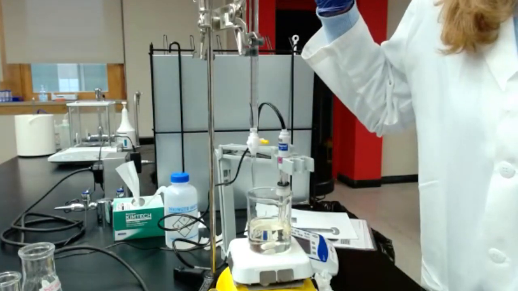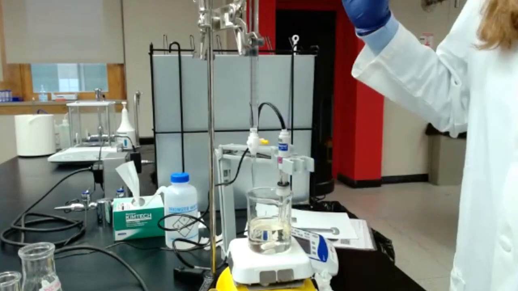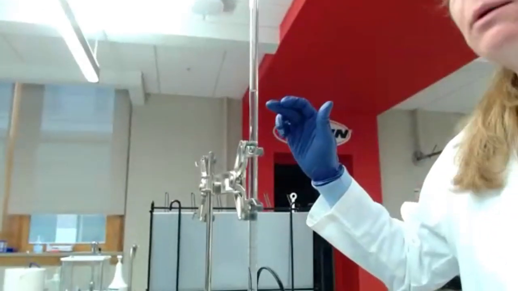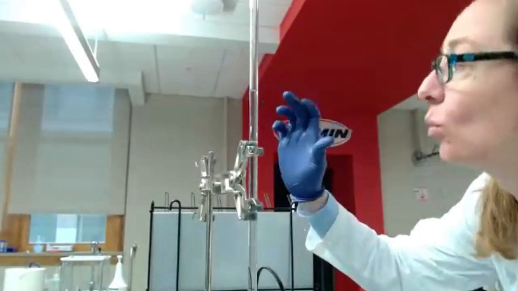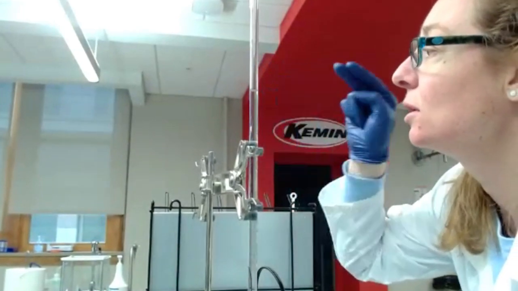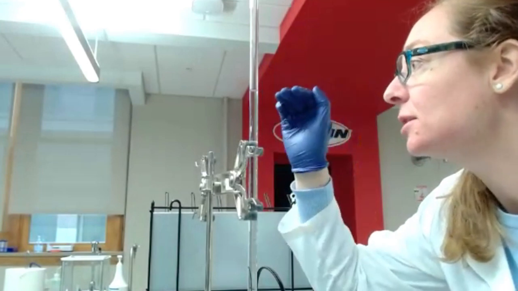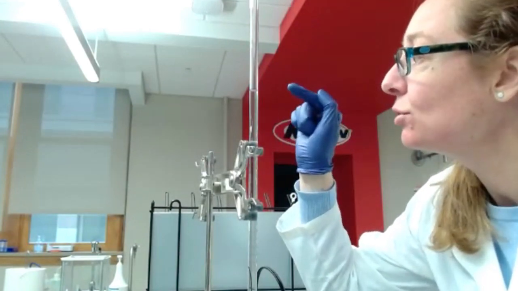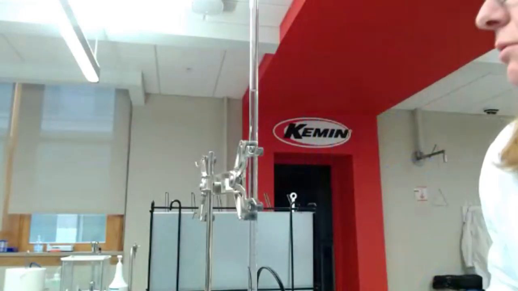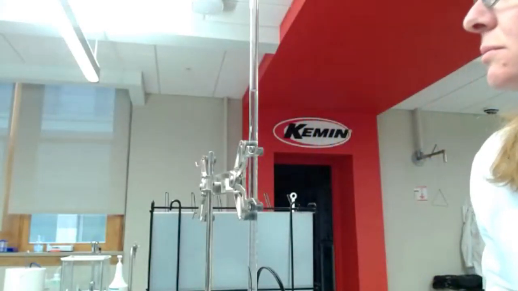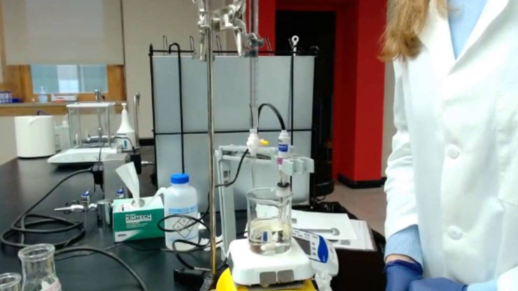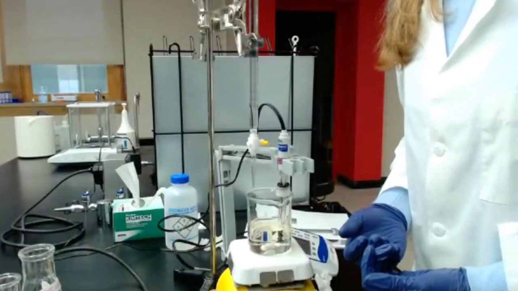Once I reach the correct pH, I will record the final volume. I go back to my burette and check once again the volume of sodium hydroxide in the burette. Look again at the meniscus and record that value, which is the final volume. So I've got 25.2. If at some point you go over the pH of 8.2, you will have to redo the experiment.